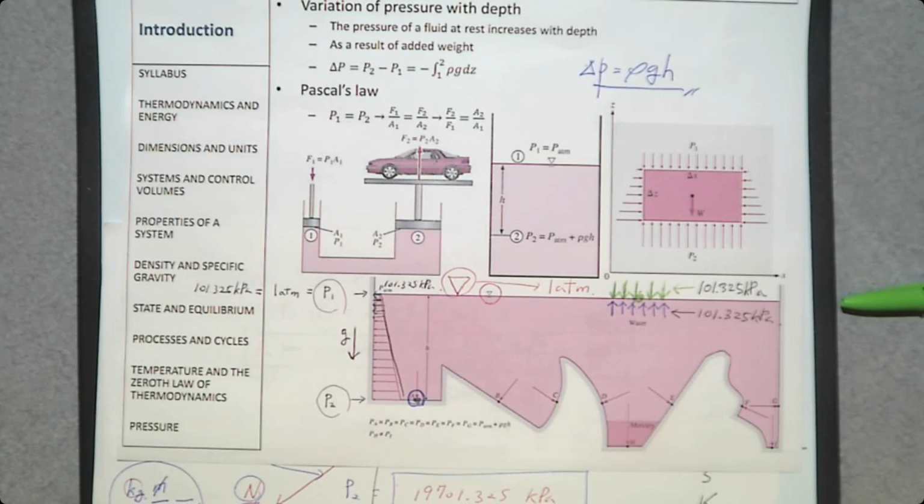Not anymore because there's mercury. Mercury is heavier than water, which means the density of mercury is greater than the density of water. So pressure change is more significant compared to pressure change in water.